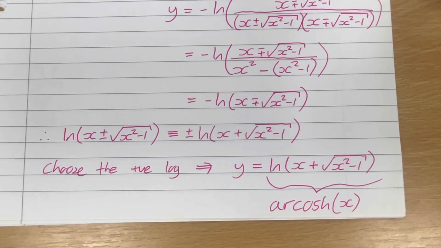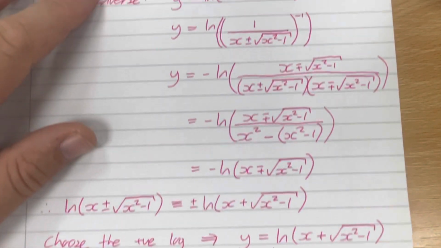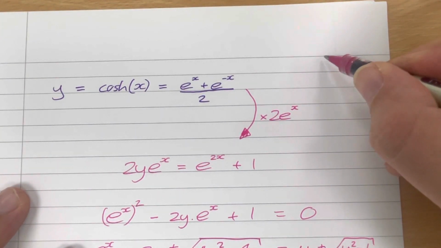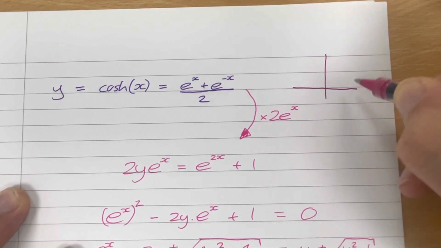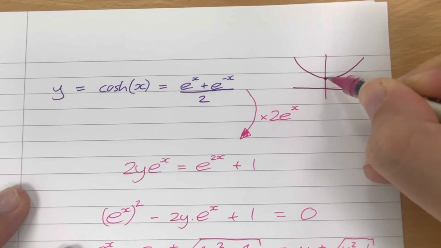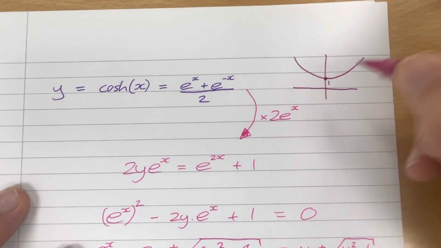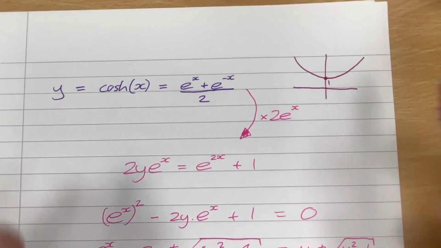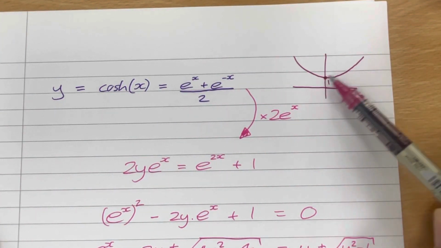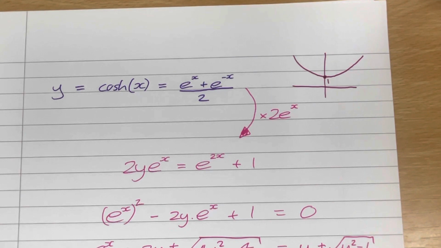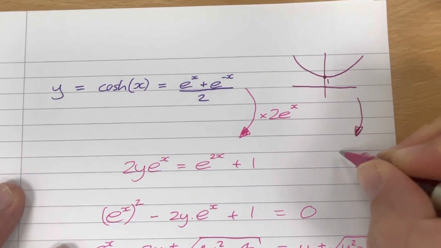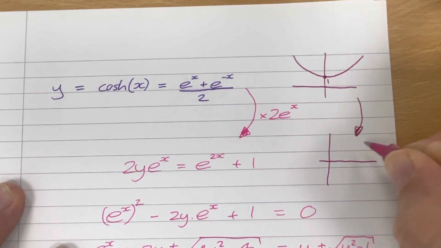Graphically, we can also consider what's going on here. If you recall from my graphs video on hyperbolic functions, the cosh curve looks like this, which is a many to one function. So when we inverse it, we had to restrict the domain. Otherwise, you'll end up with a one-to-many mapping, which is not a function. So when we inverse it directly, we would end up with a graph that looks like this.